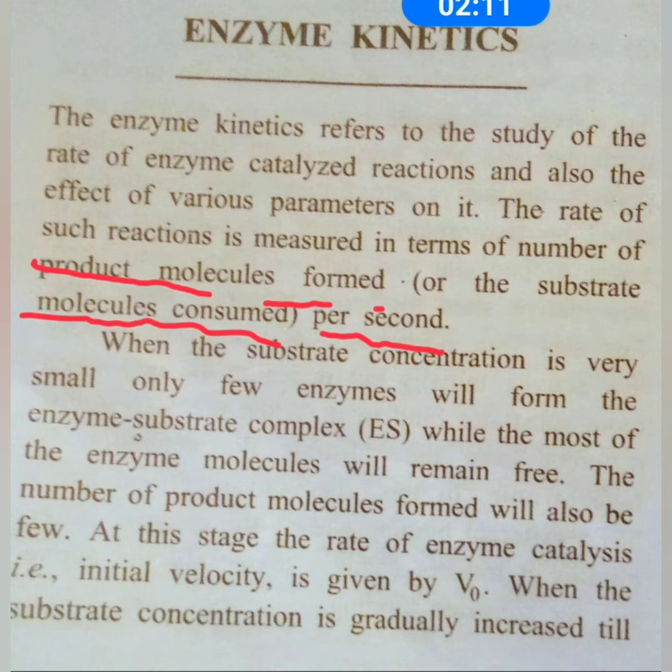So just remember how the rate of any enzyme catalyzed reaction is measured: through the number of products formed, because we know that when the substrate molecules combine, they give rise to the formation of the products. So it depends on the number of product molecules formed, or how many substrates have been consumed during that chemical reaction. So that is the rate. It is measured in terms of the product or in terms of the substrate.